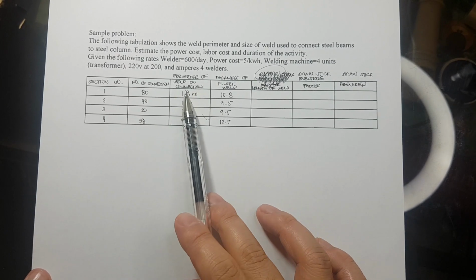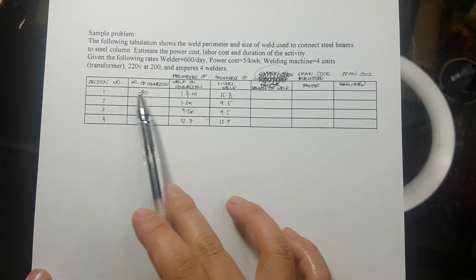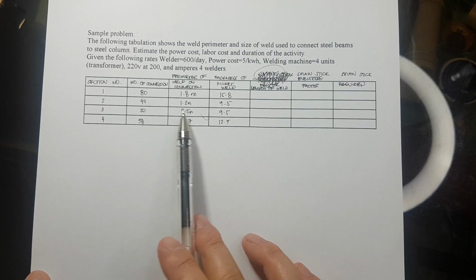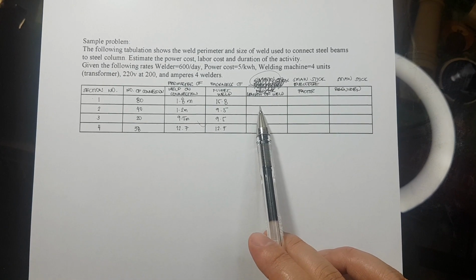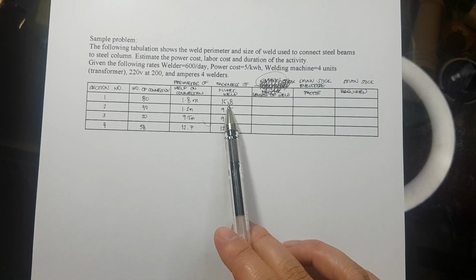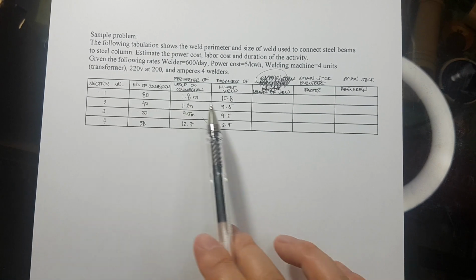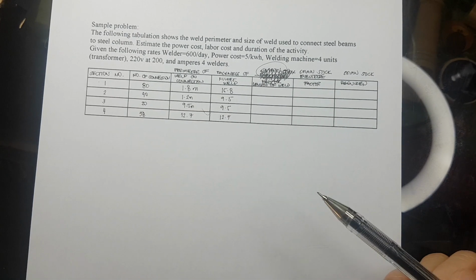Now the perimeter of the weld on connection: the perimeter is 1.8 meters for section 1, section 2, 1.2 meters, section 3, 9.5 meters, section 4, 12.7 meters. Now, the thickness of the fillet weld is 15.8 mm for section 1, 9.5 mm for section 2, 9.5 mm for section 3, 12.7 mm for section 4.